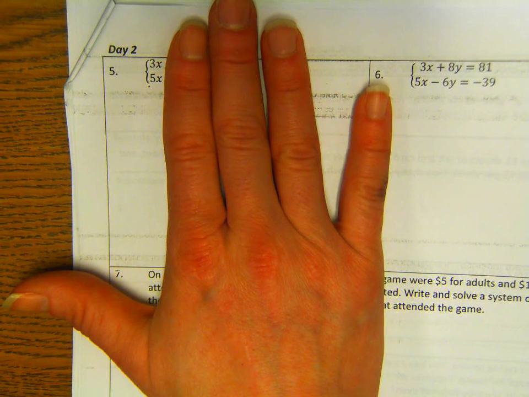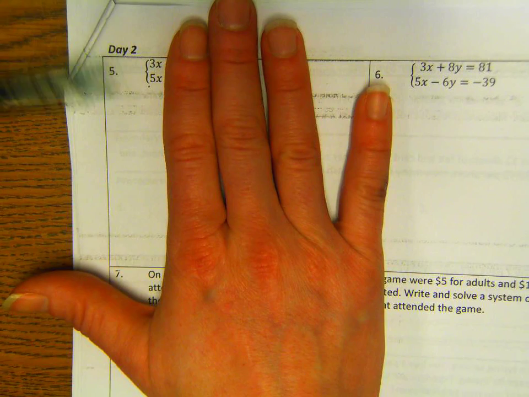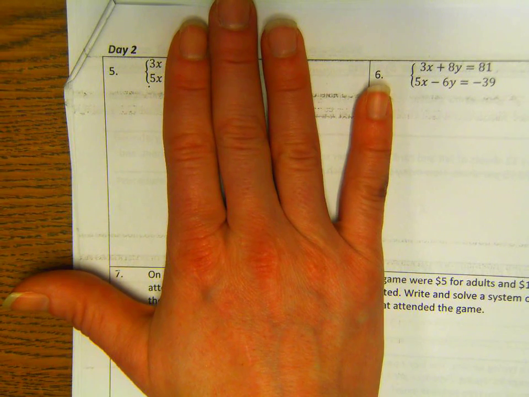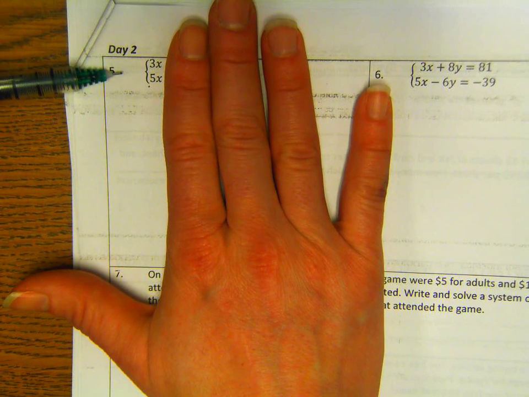What could we multiply this by and this by so that they would be opposites? They should be two different numbers. Can you make it -3?